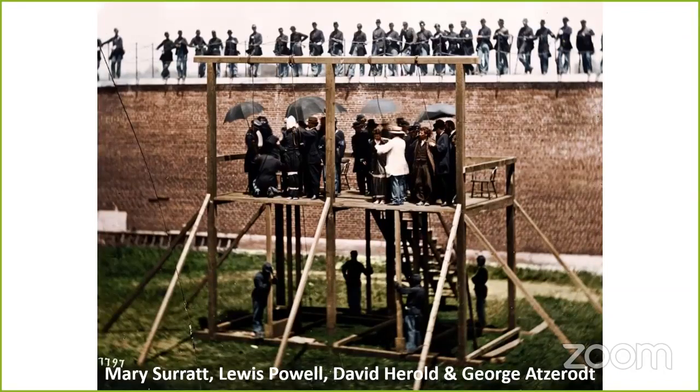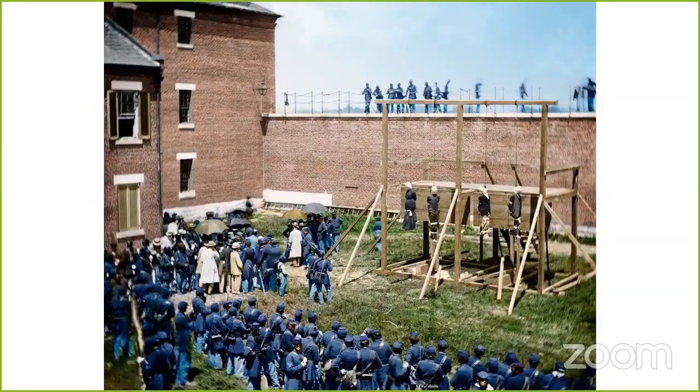And here, this was initially a black and white photo that someone colorized to make it more lifelike, but that's Mary Surratt, Lewis Powell, David Harold, and George Atzerodt getting ready to be hung. So what they did is they had them bound and blindfolded, with hoods over their heads, and marched them up the stairs. They put them on this platform, and they put the noose around their neck, and then the bottom of the platform drops out, and they're hung. Sorry, this is a little bit of a graphic photo, but I just wanted to show you this. So if this is bothering you, just bear with me for a second.